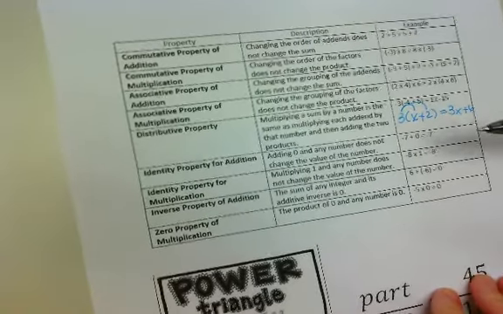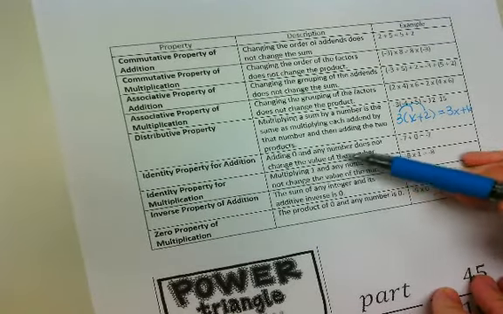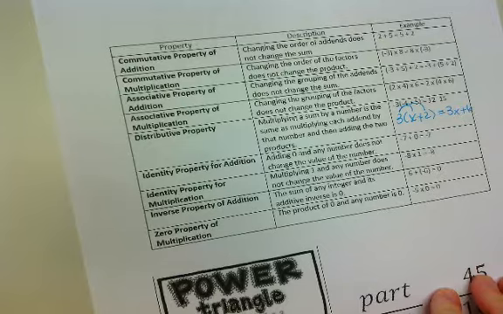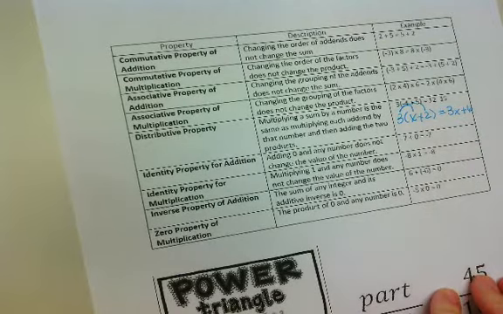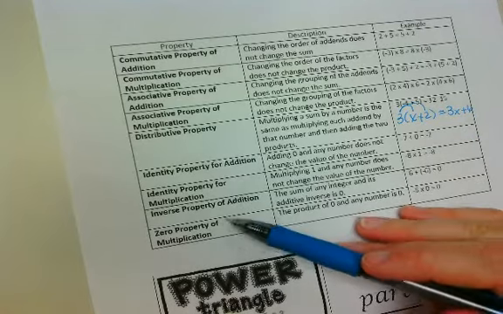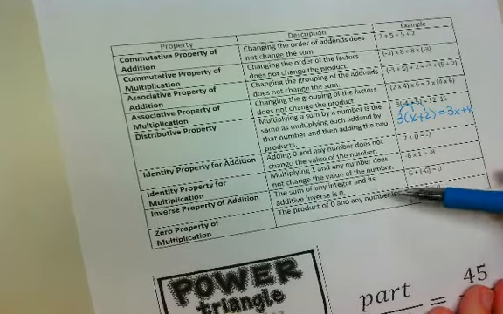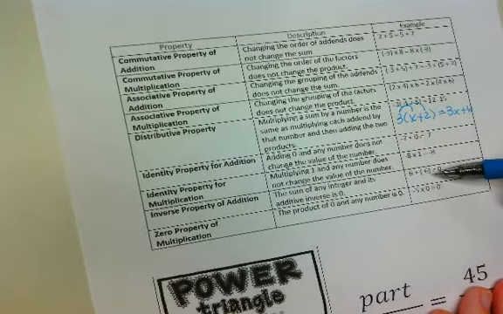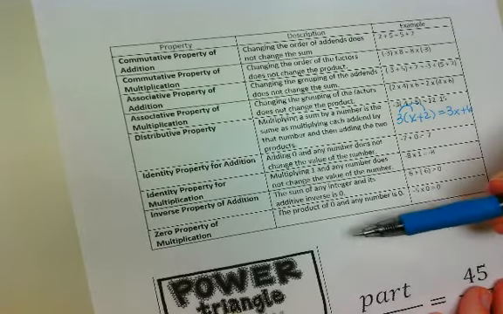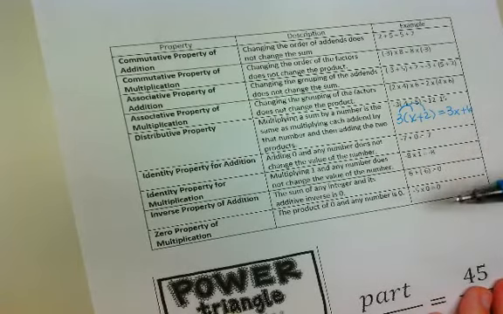Okay? Identity property for addition is adding 0 to any number. So the only way you can get itself is by adding 0. Multiplying is opposite. The only thing you can multiply by to get itself is 1. So that's what they're doing here, okay? For inverse property, it's the sum of an integer and its additive inverse. So think of zero pairs. See? 6 plus negative 6 makes 0. Positive and negative make 0. And that's the zero property for multiplication. Anything multiplied by 0 is 0.